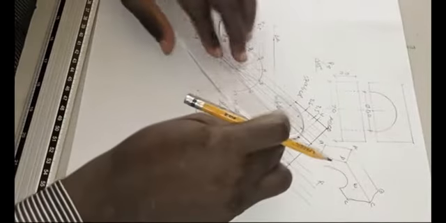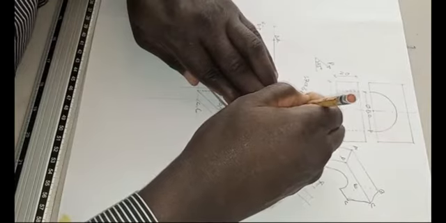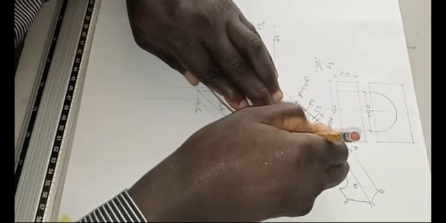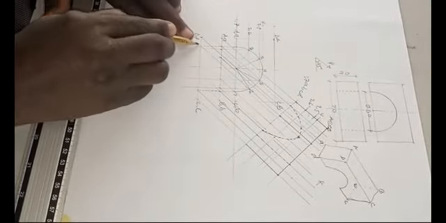So I just put it on this other side too, and do this side. So hidden line. Hidden line. Now you need to solve for this front.